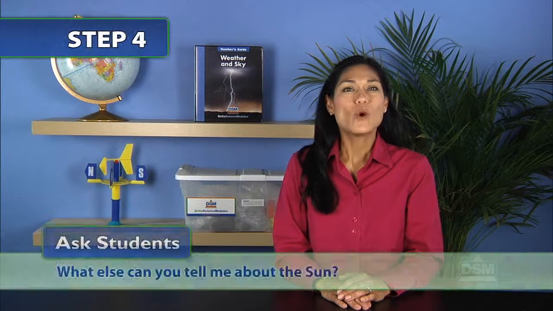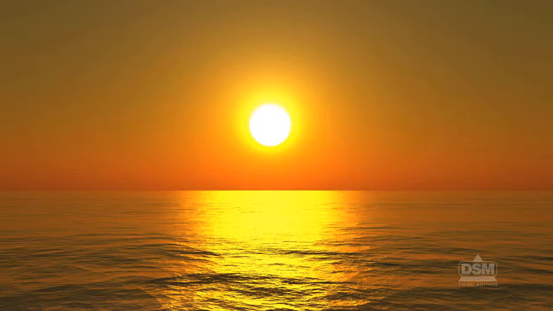Then ask, what else can you tell me about the sun? Students may know that the sun is very hot, very far away, and too bright to look at. They may also suggest that it rises in the morning and sets in the evening, and that it looks like a glowing ball in the sky.